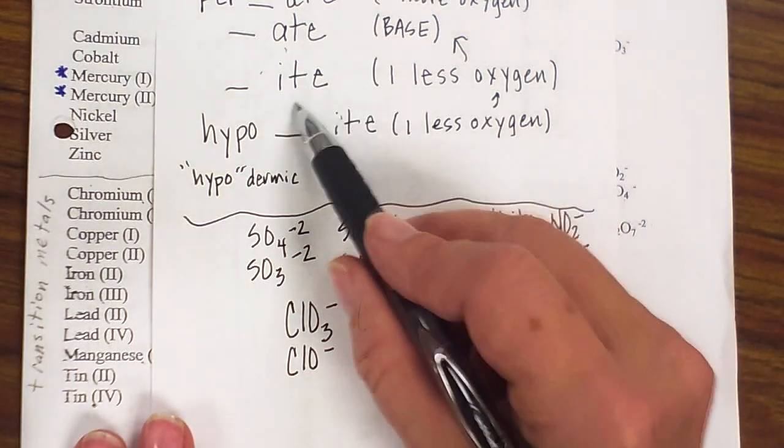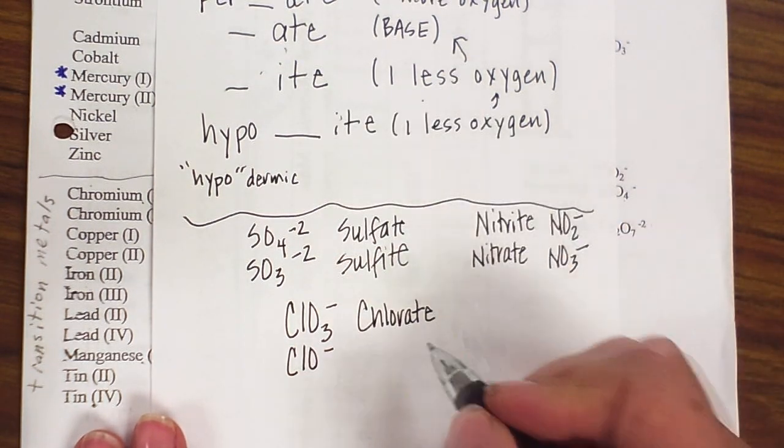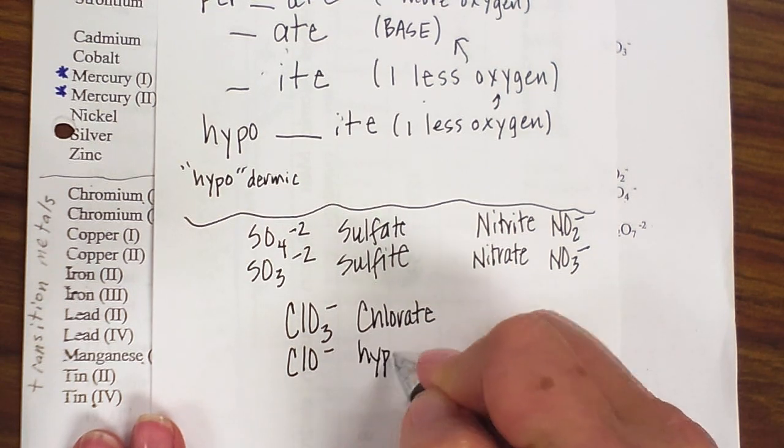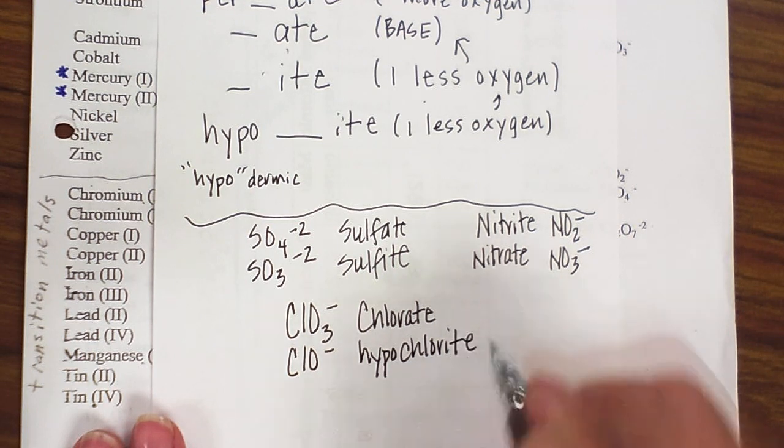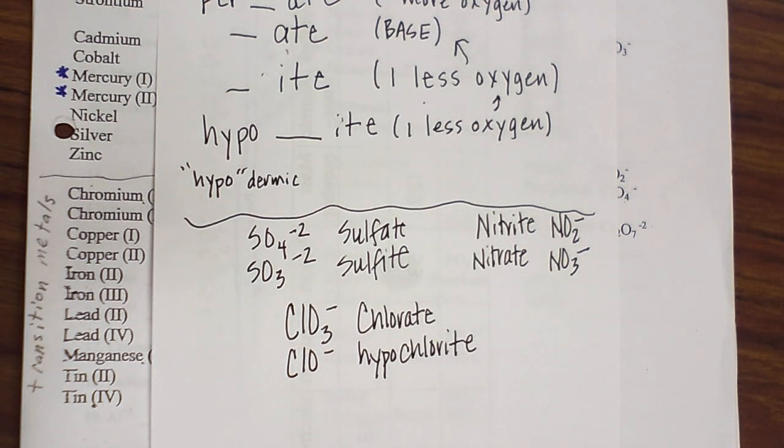One less is called chlorite, and another less is called hypochlorite. Still same charge. Okay?